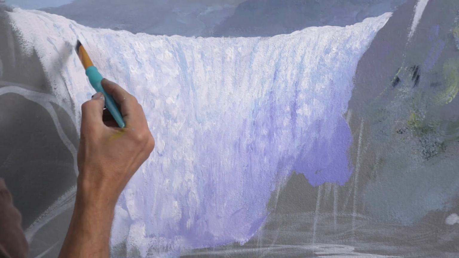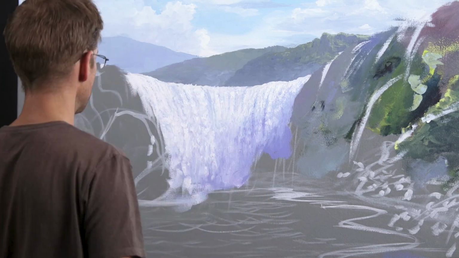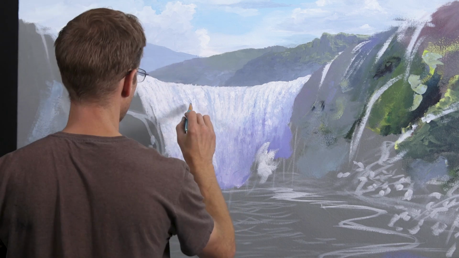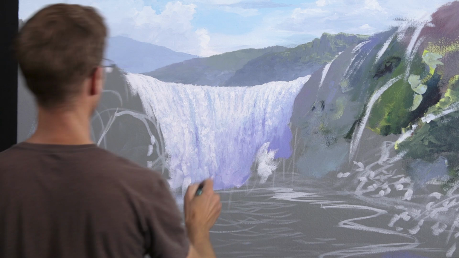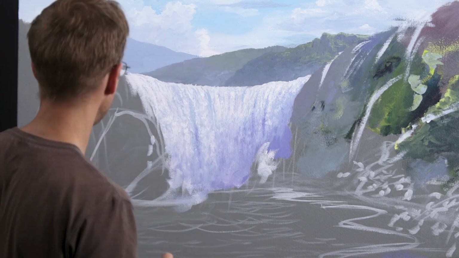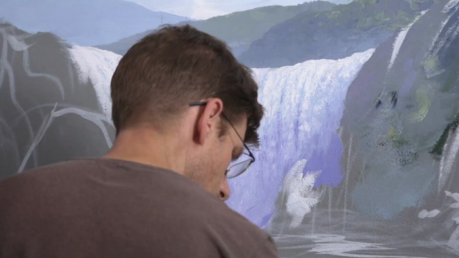I'm going to make this line of shadow follow kind of a diagonal path, and that's going to cause the light to look like it's coming across this fall and hitting just the tops of these columns of water that are falling down. There we go. Make everything look kind of broken up and cloudy. All right, I'm ready to put some foreground in there.